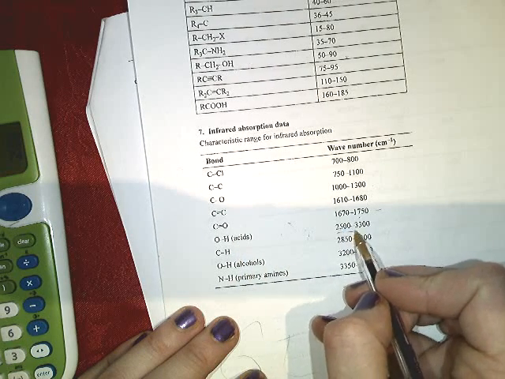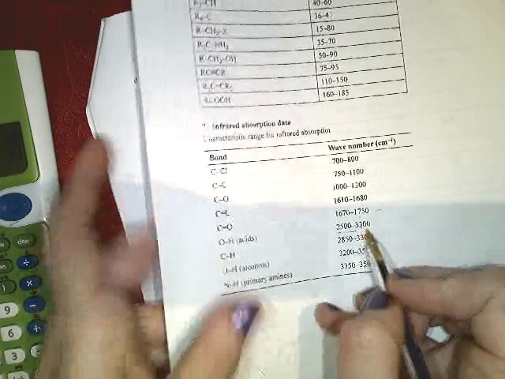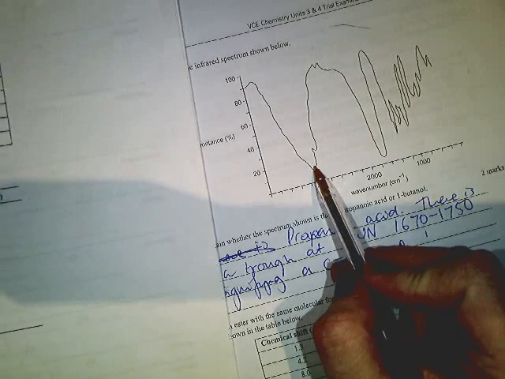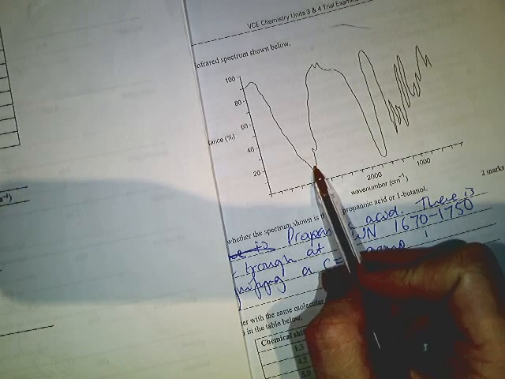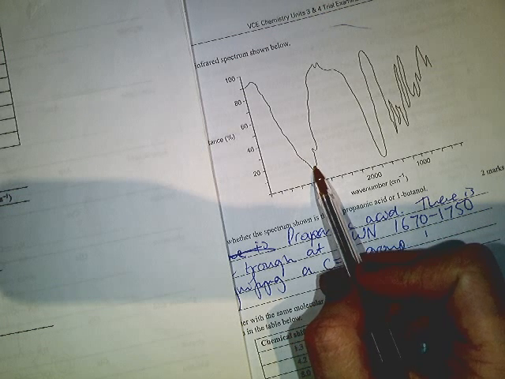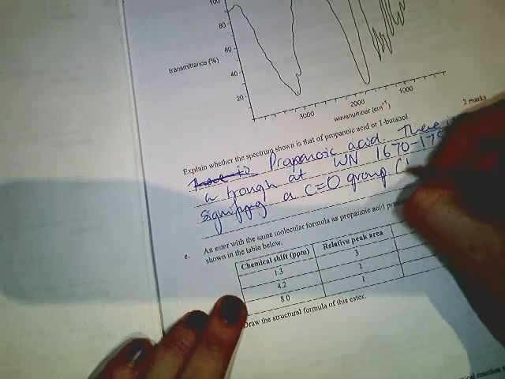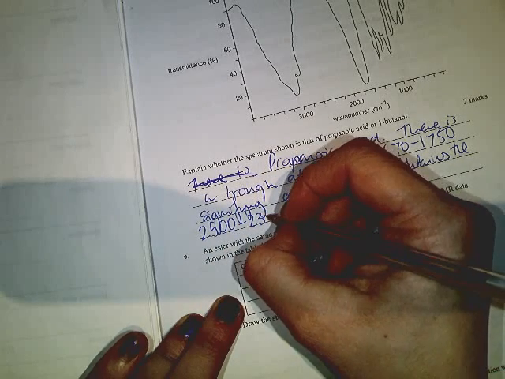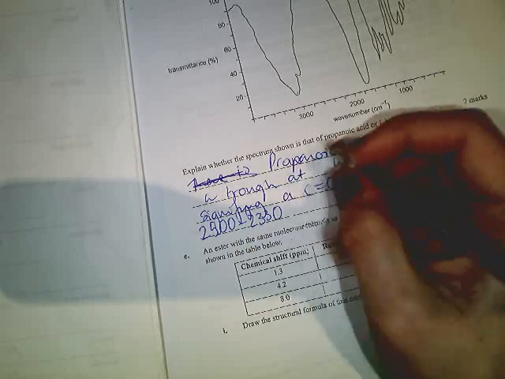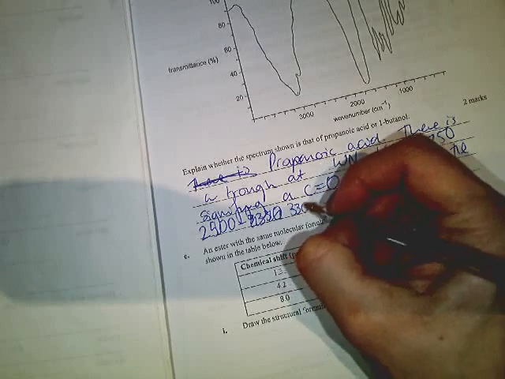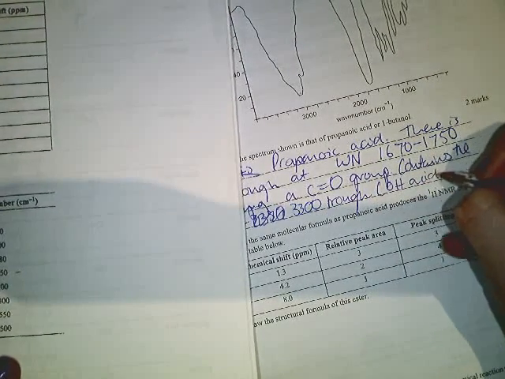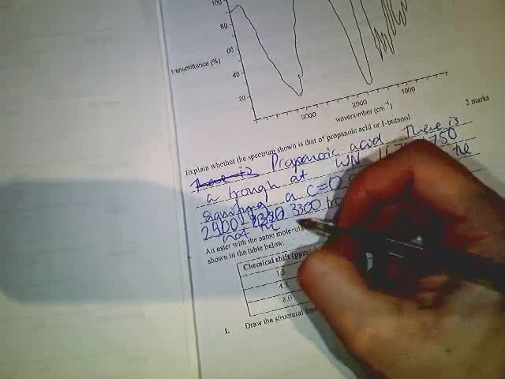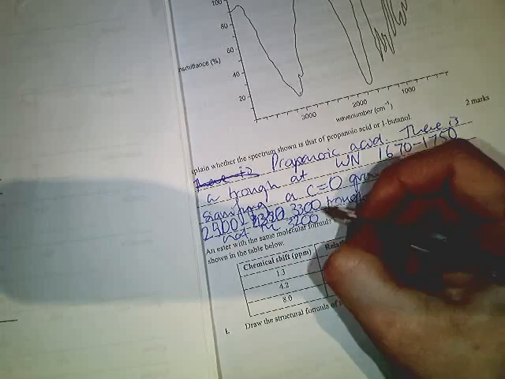So we do have one at 2500 to 2300, and the other one sort of overlaps, although you just have to say it contains the 2500 to 2300 trough, OH of an acid, and not the 3200.